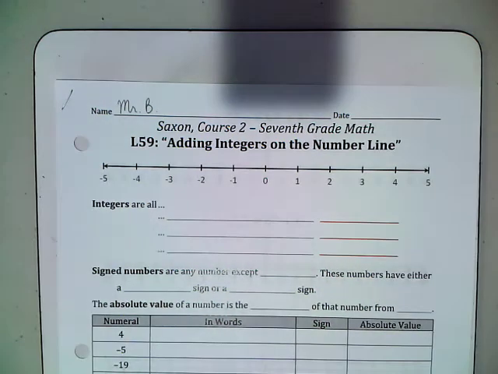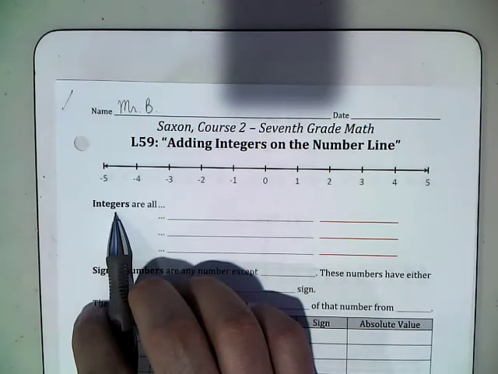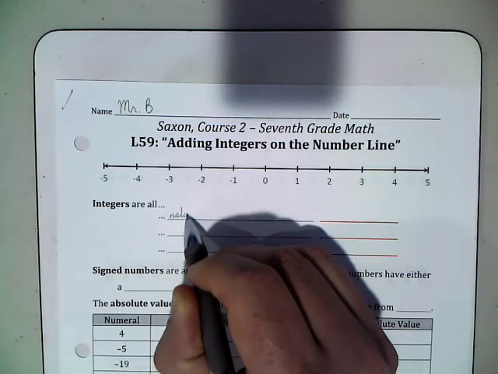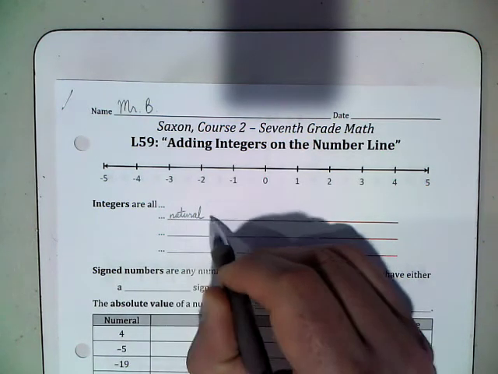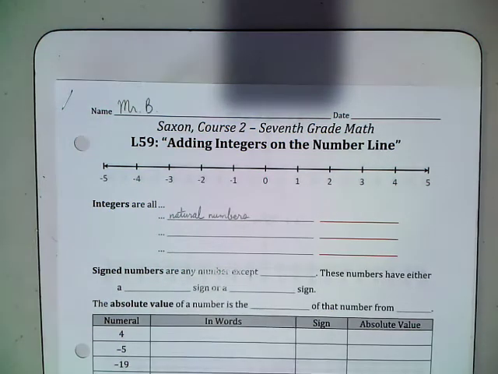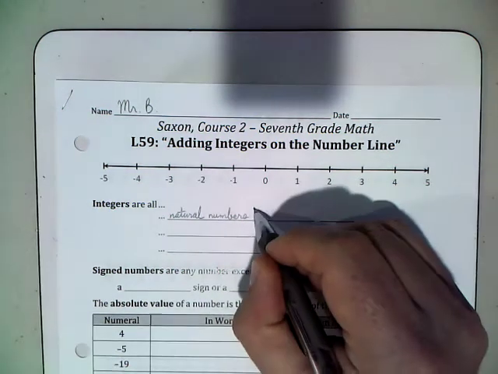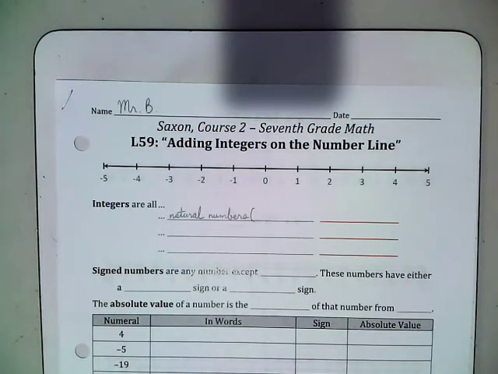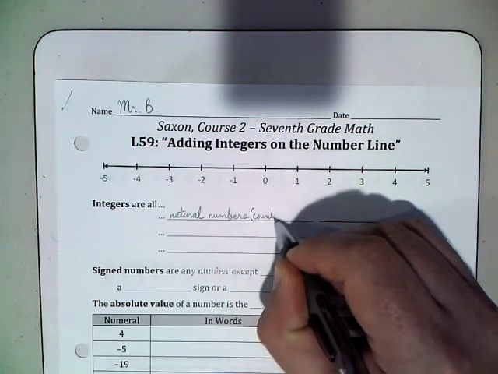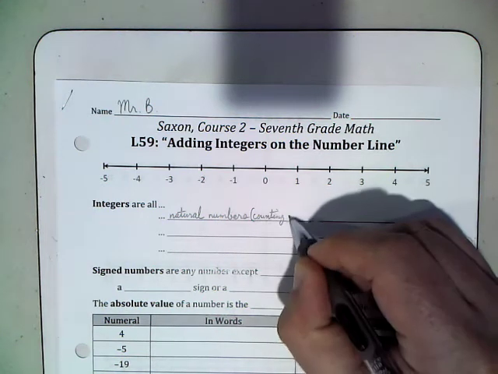So let's go ahead and dive in here. So adding integers on the number line. So integers are all natural numbers. Now natural numbers is just the proper name for what we more commonly refer to as the counting numbers.